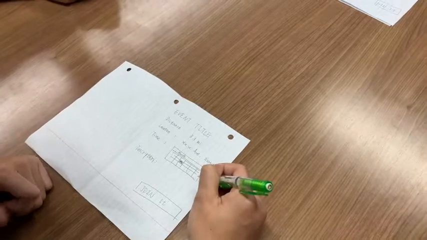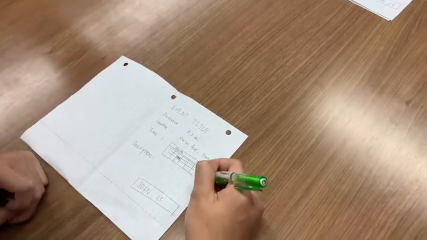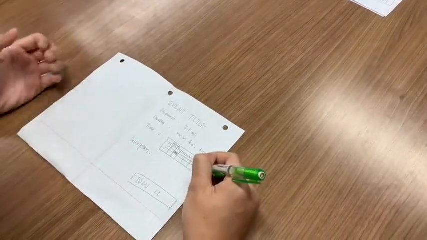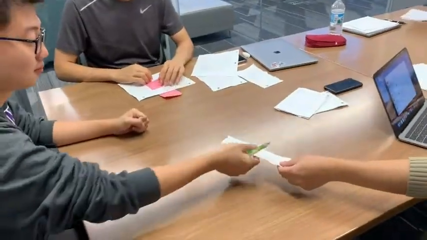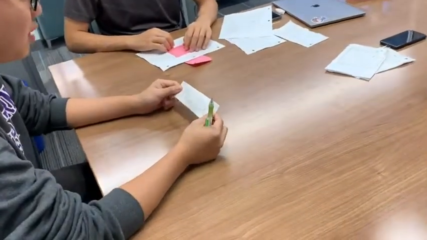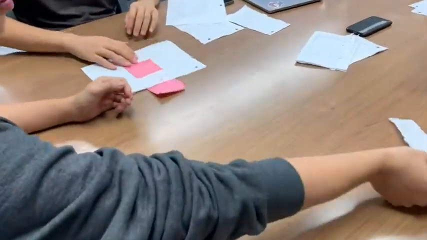Okay, the details. I like the calendar because it shows where it is. It shows the time. Okay, that's good. This is your third task. Do you understand your task? Okay, it's manage events. I got it.